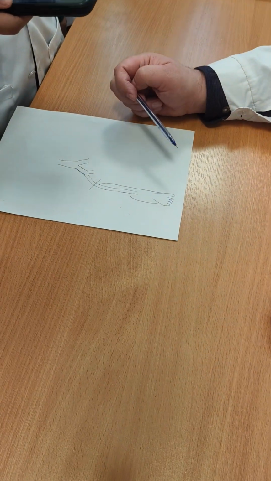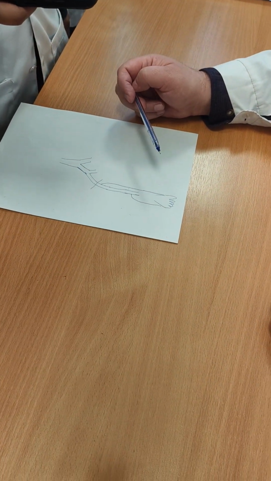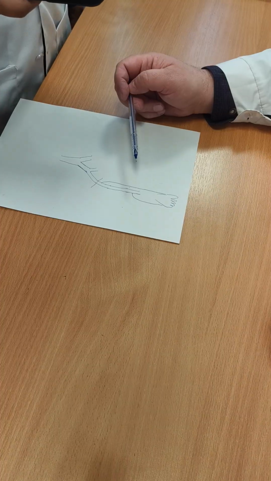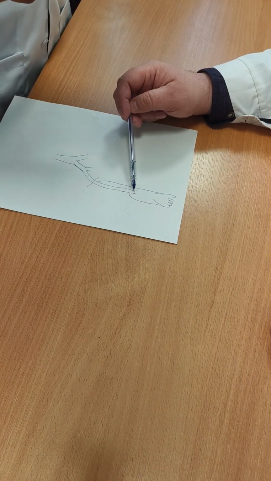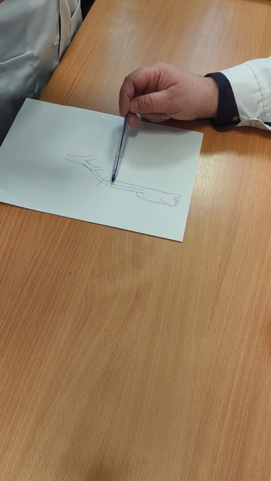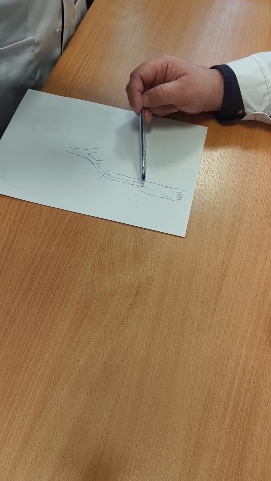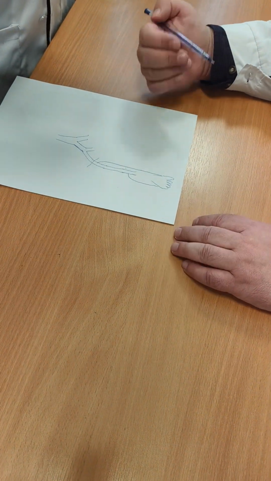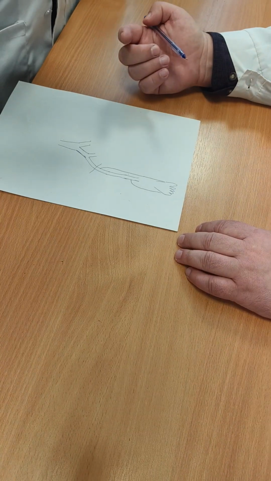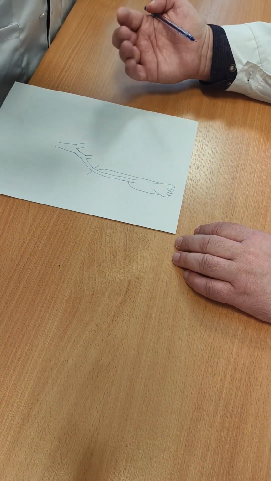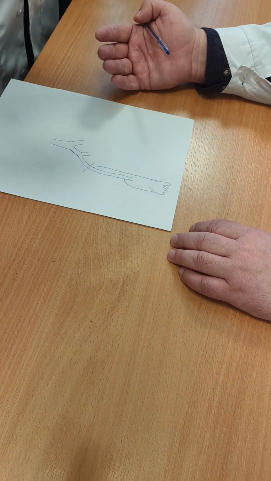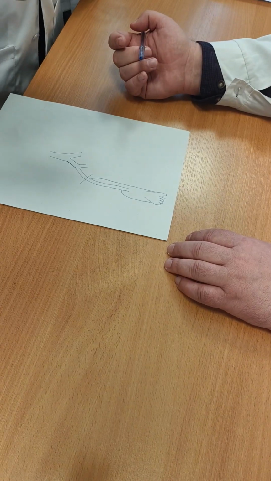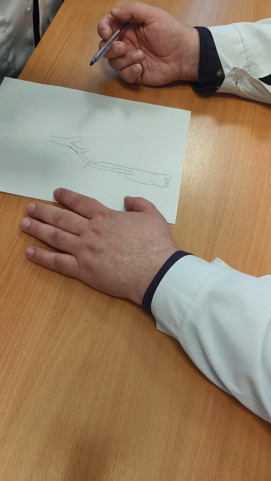Deep veins, the same as arteries, all of them are double veins except popliteal and femoral. They are single veins. All the other veins are double: anterior tibial, posterior tibial, fibular, vena dorsalis pedis, vena plantaris medialis and lateralis, all of them are double veins. What else?